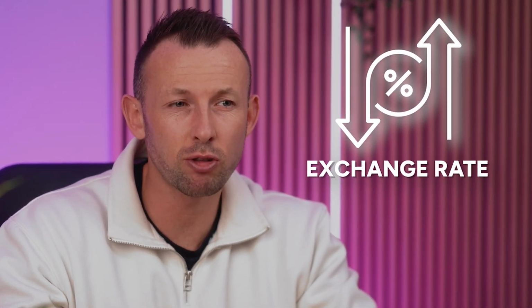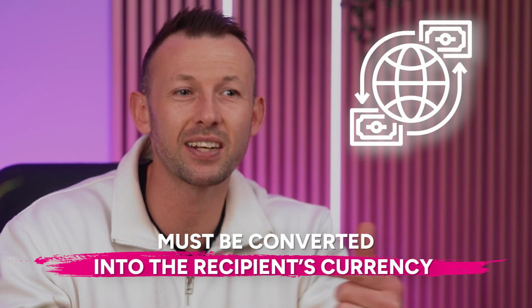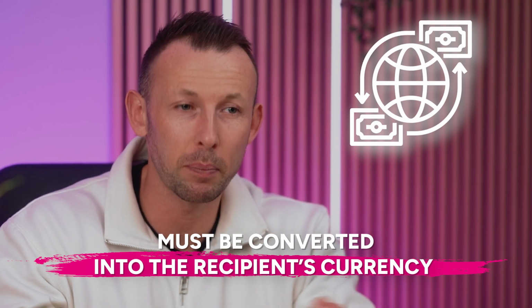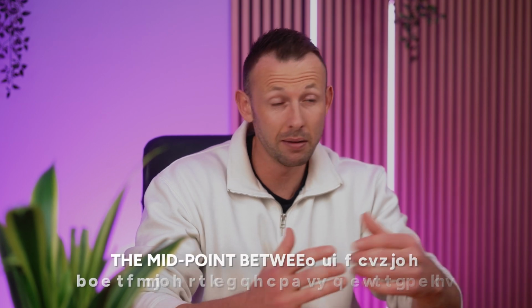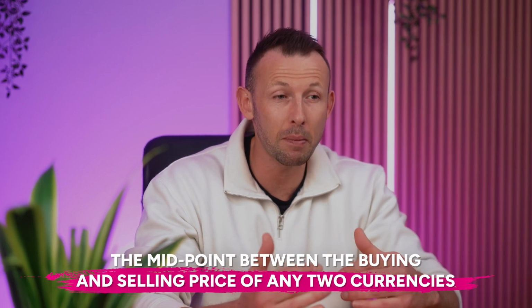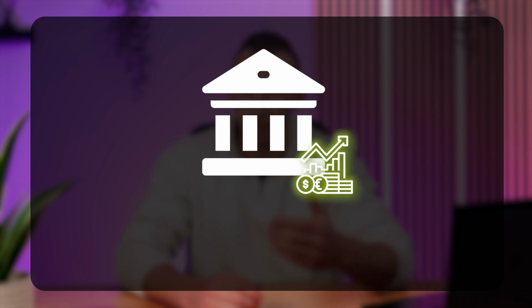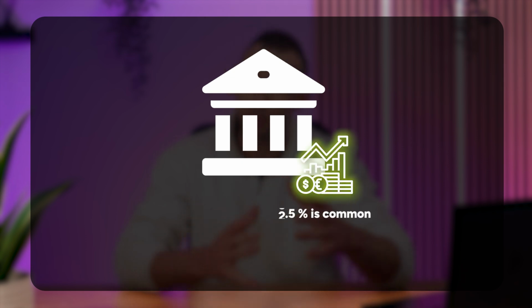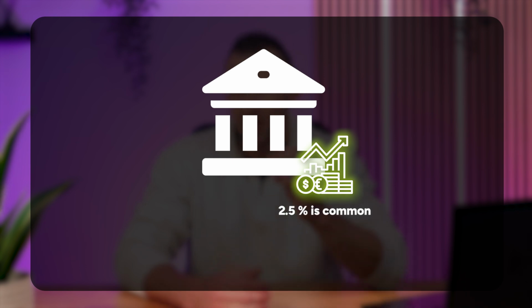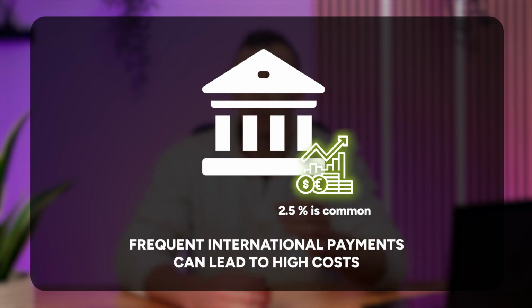Then there's the exchange rate. When you send money to another country, it must be converted into the recipient's currency so that their bank can accept the payment. Banks use the mid-market exchange rate, which is the midpoint between the buy-in and sell-in price of any two currencies. Getting that rate is the best case scenario for you. However, high street banks typically add an exchange rate markup. That varies by provider, but around 2.5% is common. That can represent a significant cost if you make lots of international payments every month.